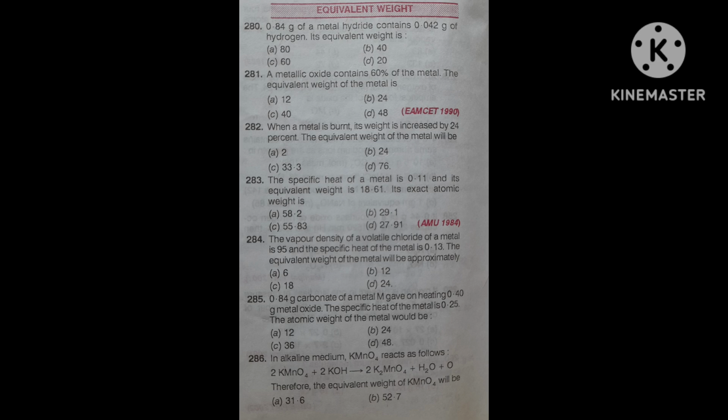Now, what is the exact atomic weight? You have to use the same formula, because now you know the valency, the approximate atomic weight, and the equivalent weight, which is already given. Here the formula is used 2 times. Correct? Valency into equivalent weight is equal to atomic weight.